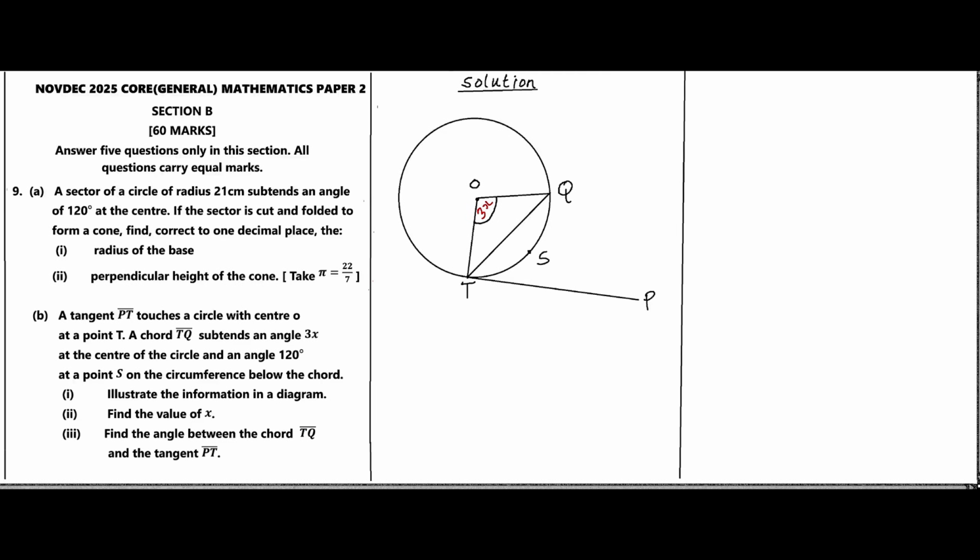So let's represent that. So that is the blue line. The angle subtended by the chord TQ on the circumference. Remember, the measure of this angle here is 120 degrees.